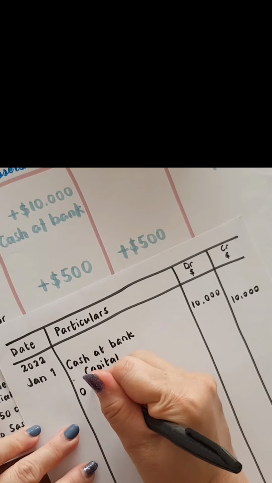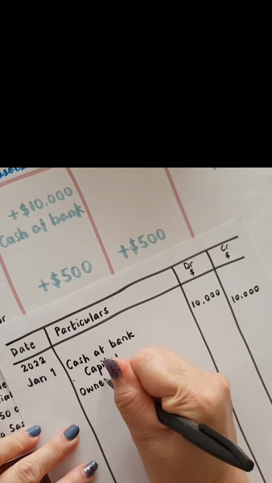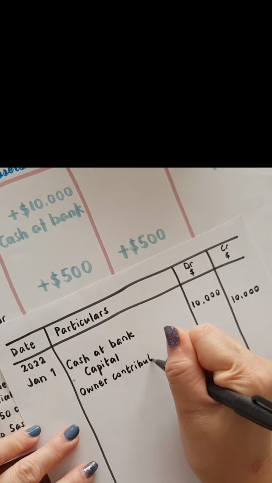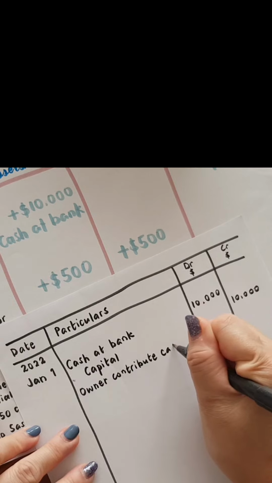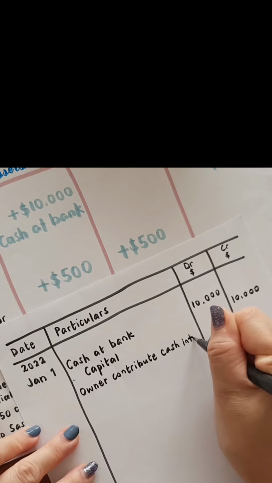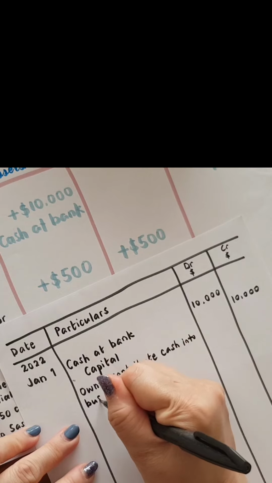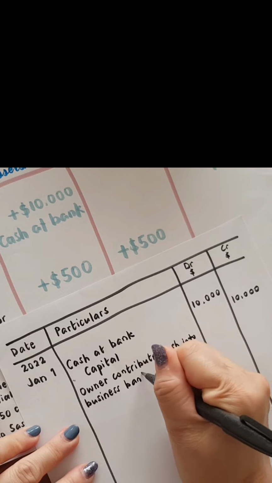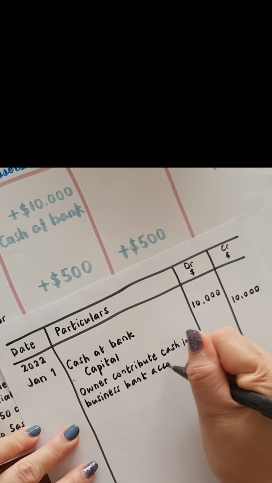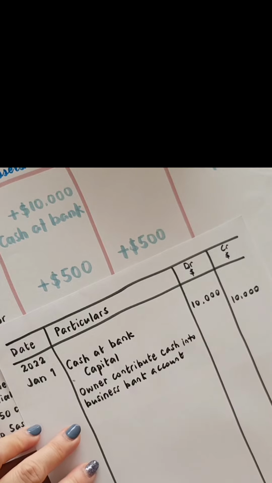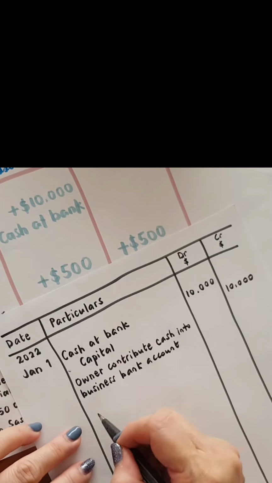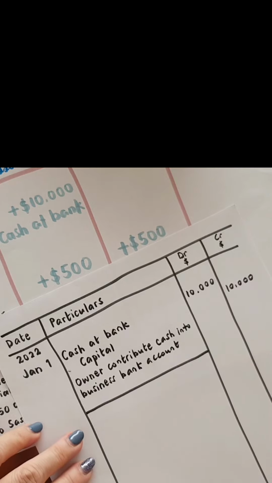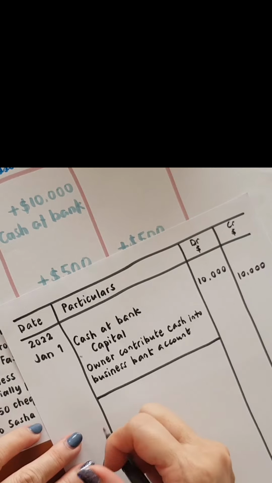You can just copy down, but you don't have to make it so detailed. So I would write: owner contributed cash into business bank account. All right, and that would end one transaction. After that, I will leave a line here, draw a line across like this. Okay, then I will go on to the next transaction.